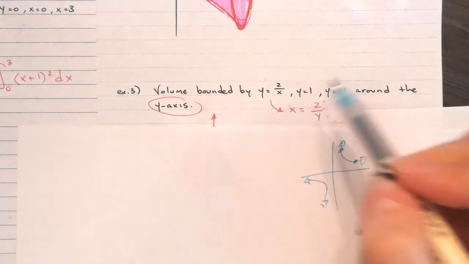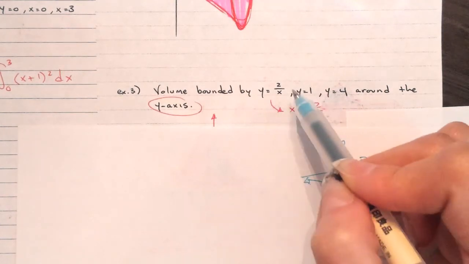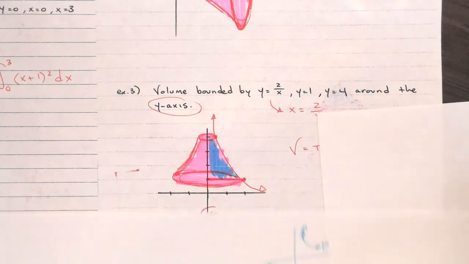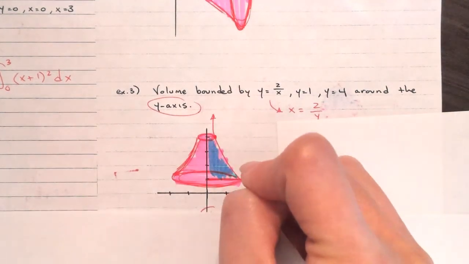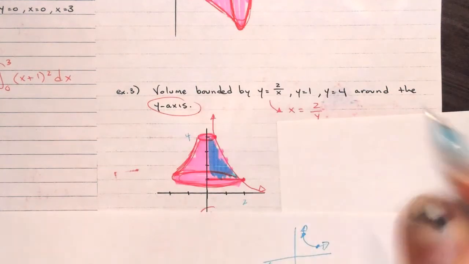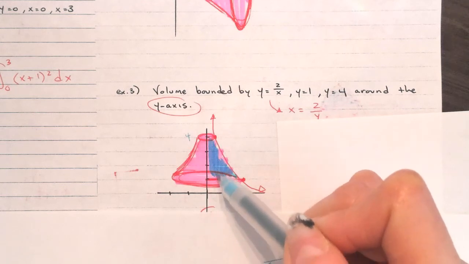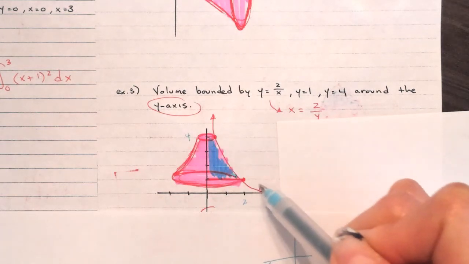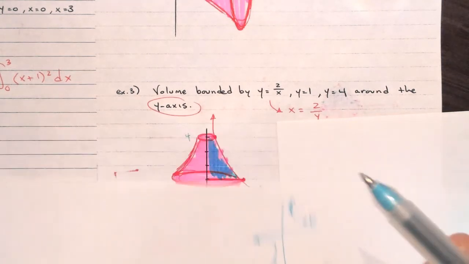Okay, so again, my points were 2 comma 1 and then 1/2 comma 4. So I go ahead and draw my 2 comma 1. I should have a number here and then a number here. Okay, so 2 comma 1 and then 1/2 comma 4. So it looks something like this, which makes sense because it should look something like that.